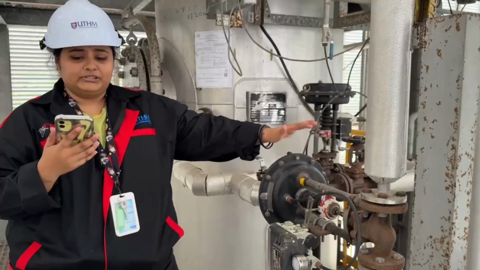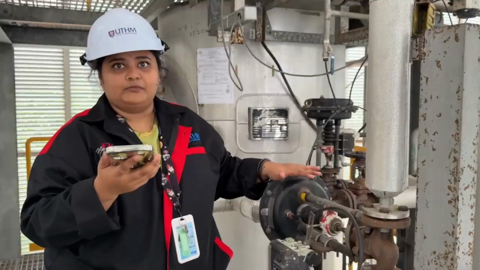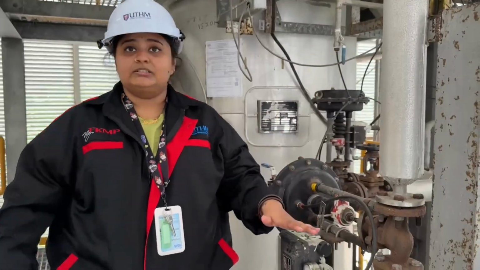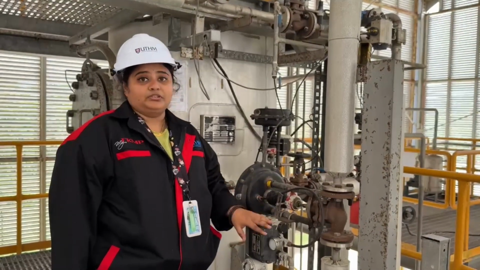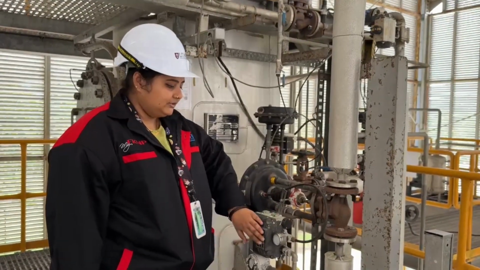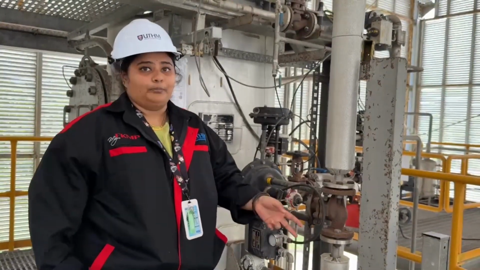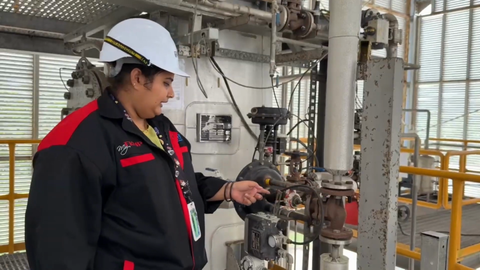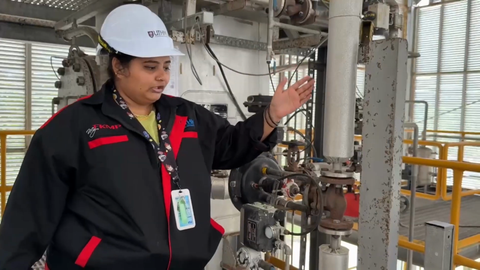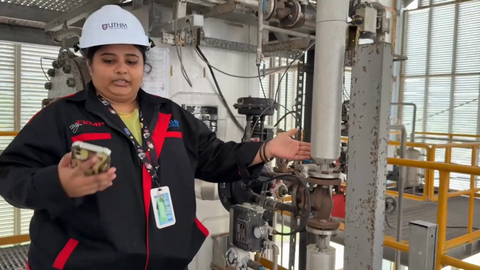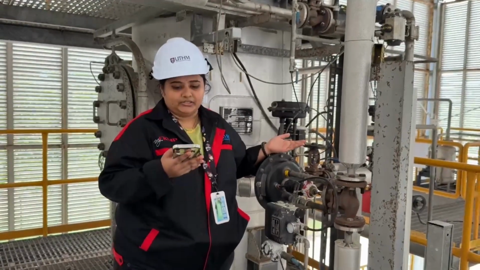The use of this pressure valve is almost the same as the temperature valve. It receives the signals from the control room. Electronic signals will be received in this positioner, and then the signals are converted into pneumatic, which is compressed air, and that goes straight into the diaphragm. Using this diaphragm, it controls the valve. The use is usually to maintain and regulate the pressure.